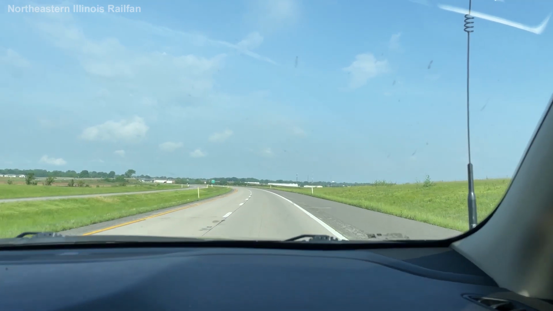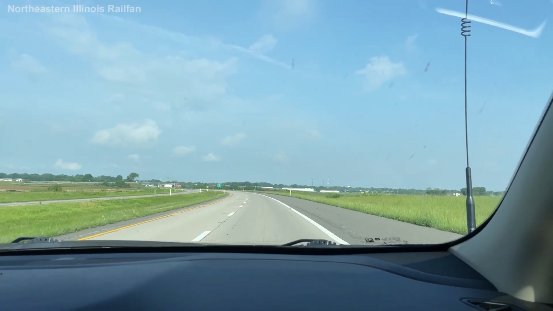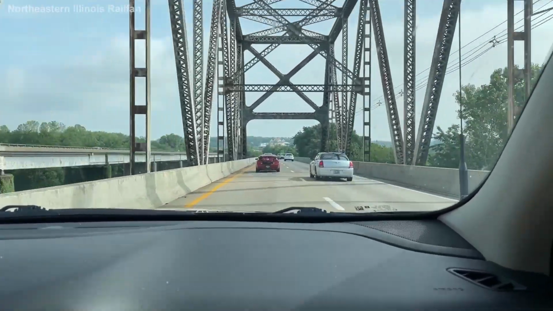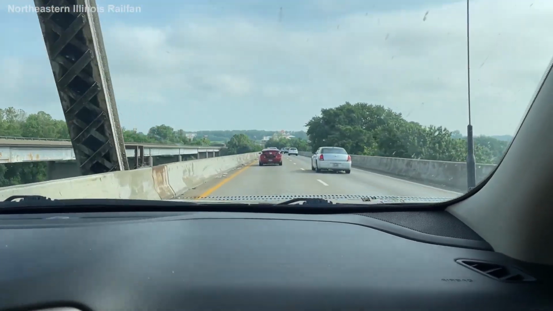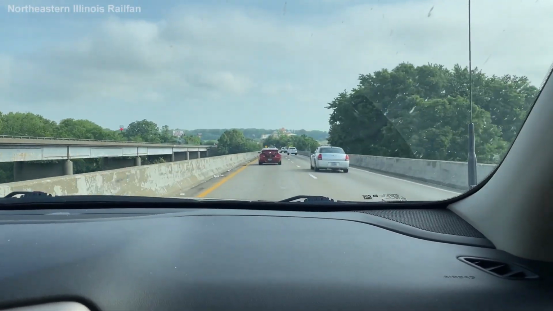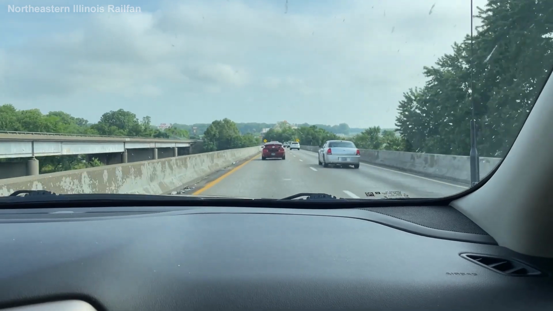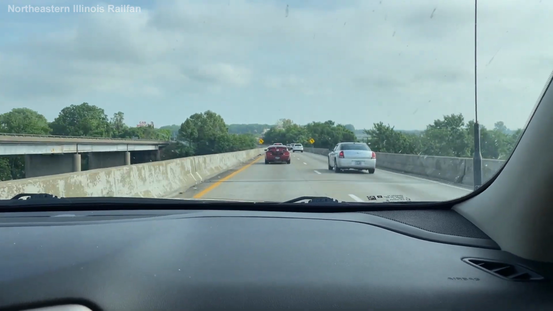After not much to speak of through Owensboro and into Henderson, Kentucky, I switch back to 84 and 94 for the CSX through Evansville and north. And not too long after, around Princeton, Indiana, I hear something calling signals.